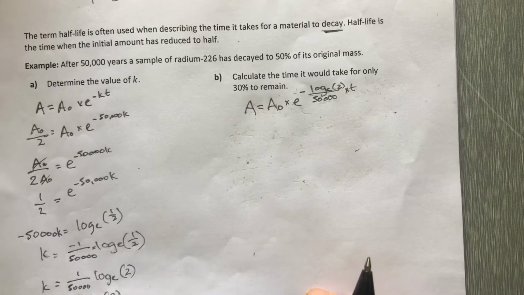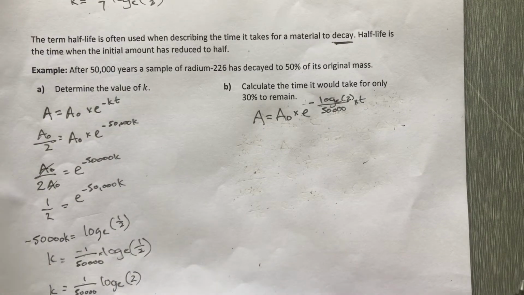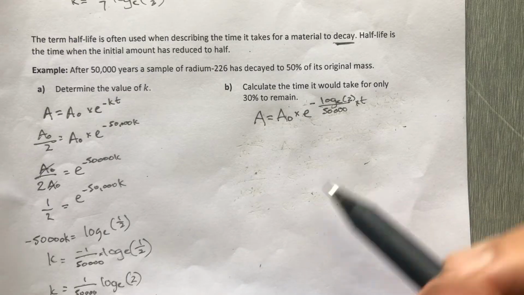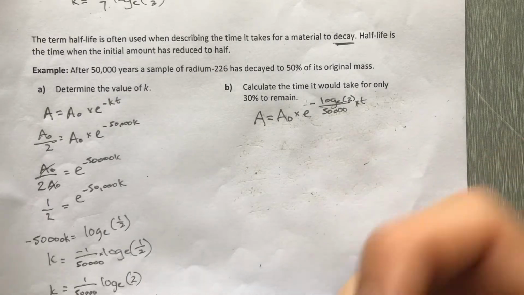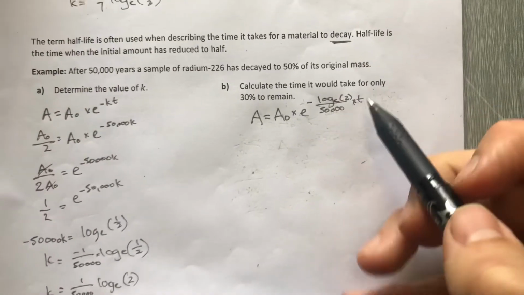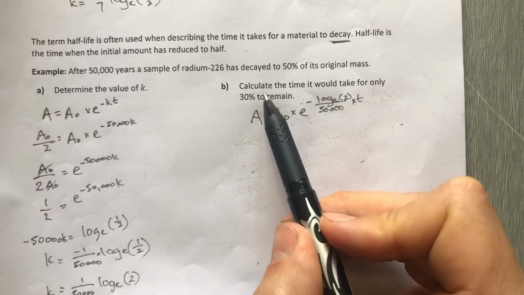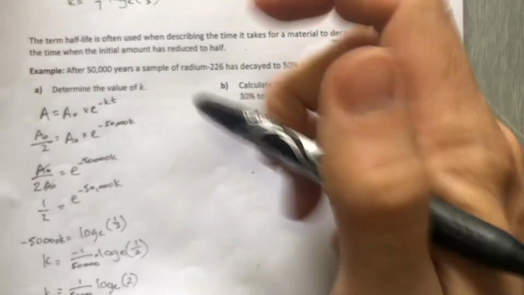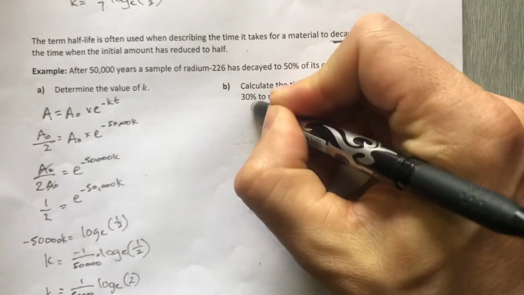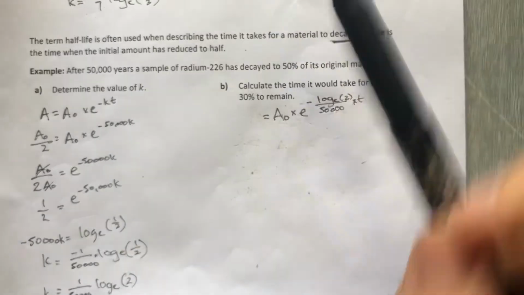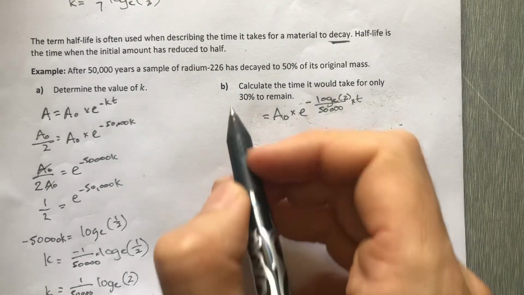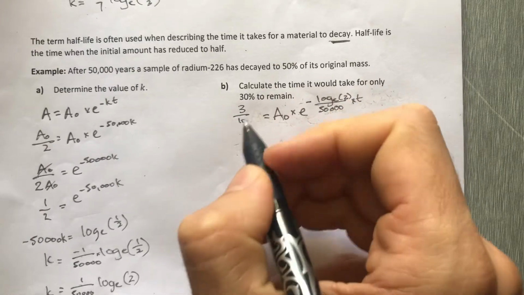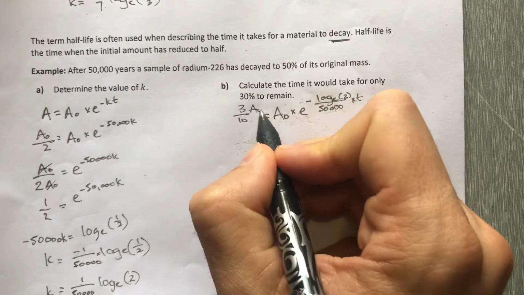Okay, so there's our rule. Right, now it's asked us to calculate the time it would take for only 30% to remain. Alright, so that means 30% of what we started with, but we don't know exactly what we started with. But we can do this though, because 30% of what we started with is just 3 on 10 times what we started with.